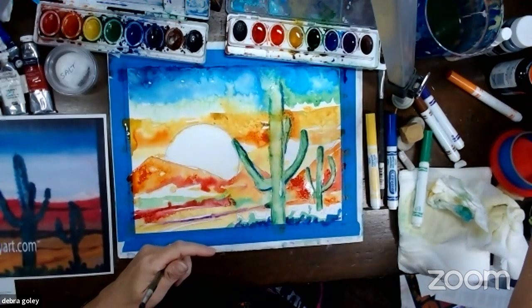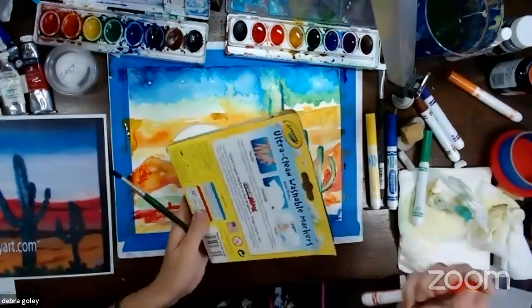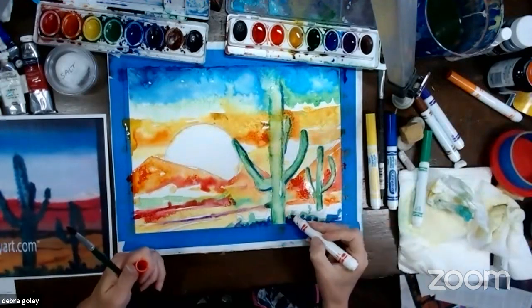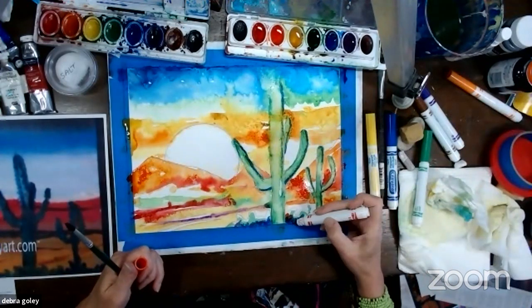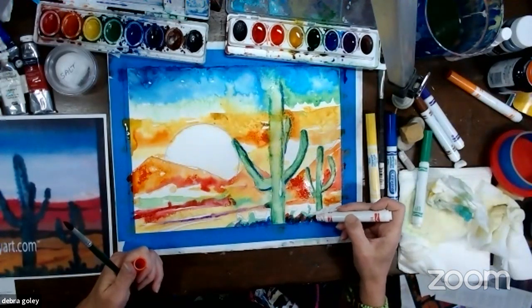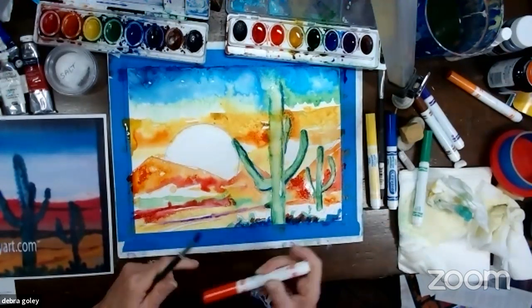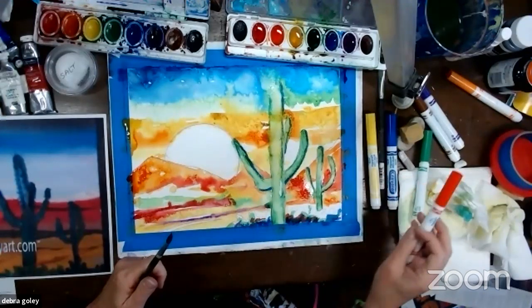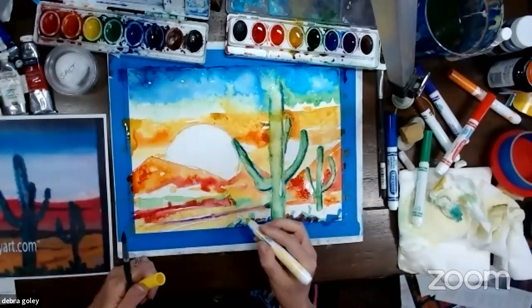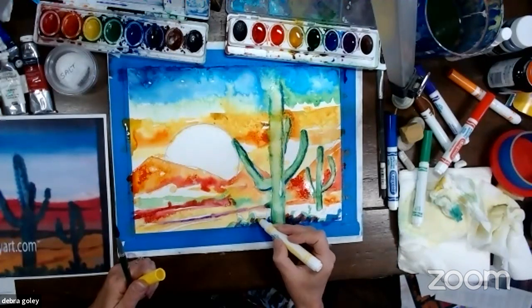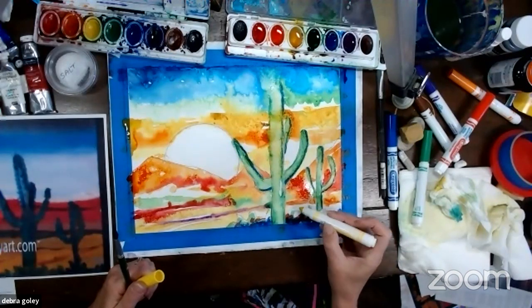Let's find some red. Okay, I left the tips of all of the foreground cacti kind of white, and I'm just going to add little bits of yellow because they're closer to the light.